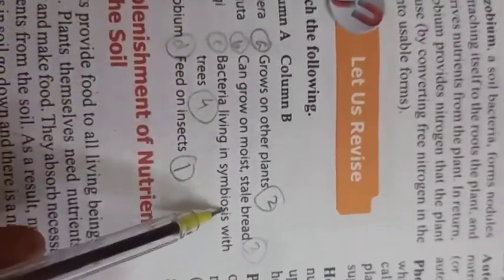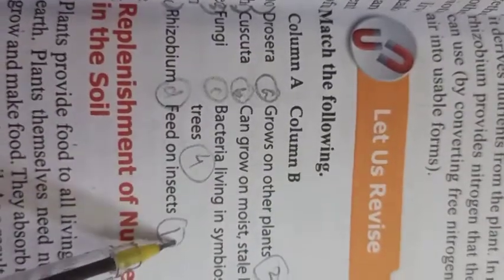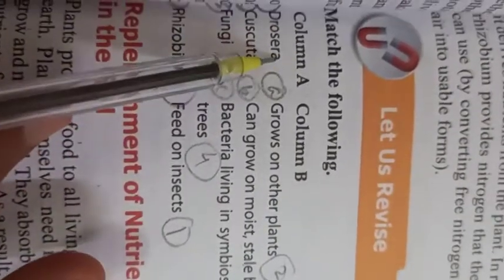So this statement is matching with fourth one. And feed on insects, you know, insectivorous plant Drosera can feed on insects, so it can match with this one.